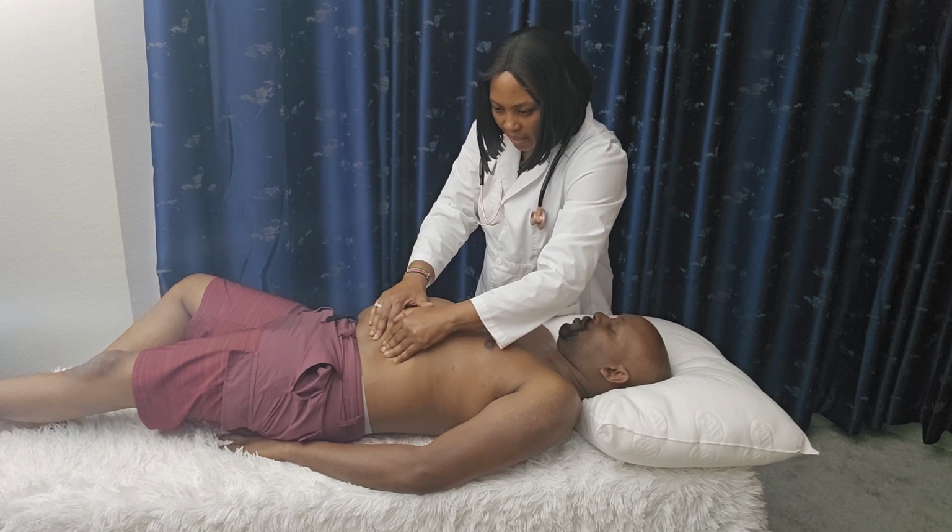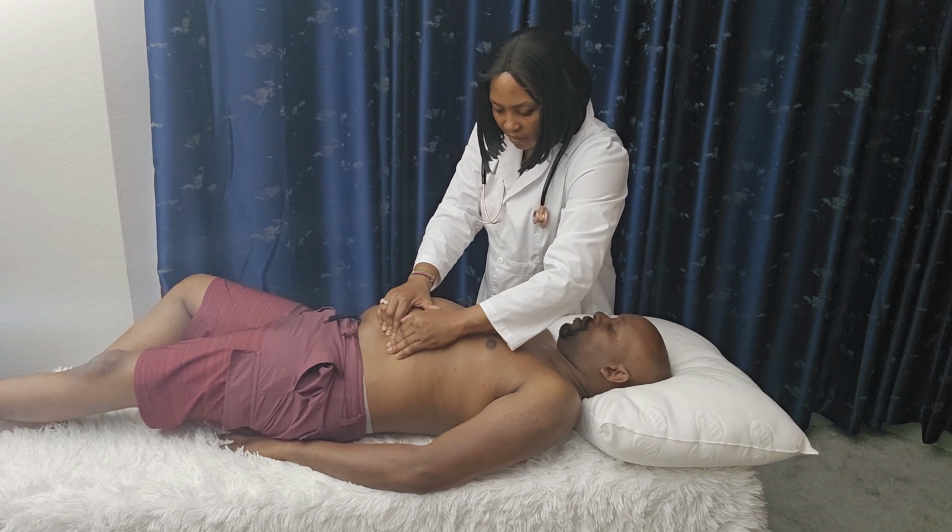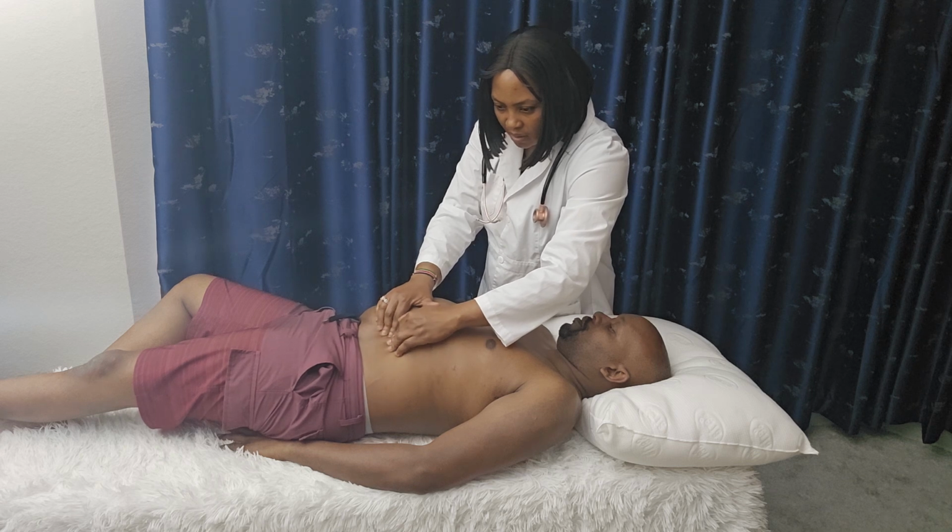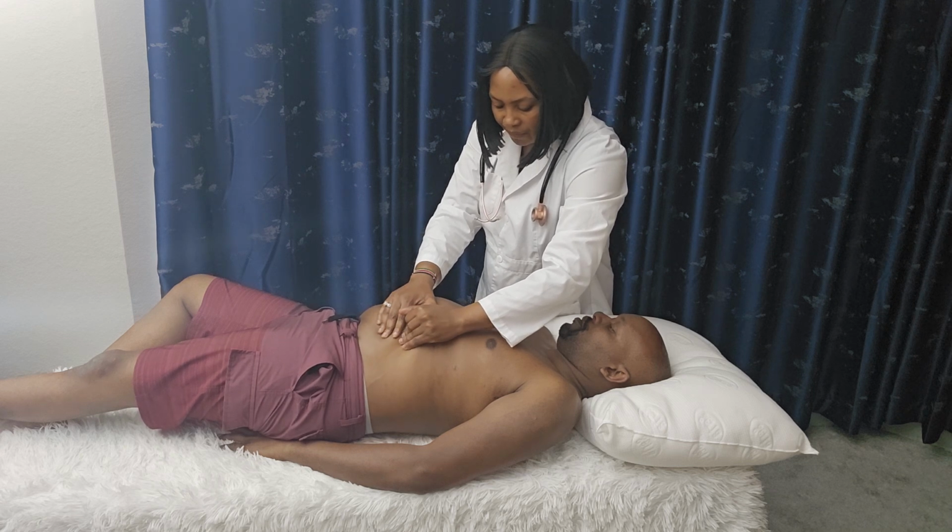I can feel the edge of the liver is smooth and palpable.